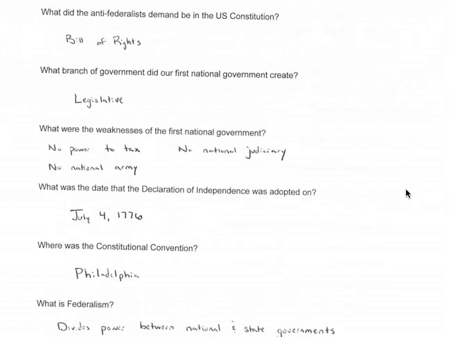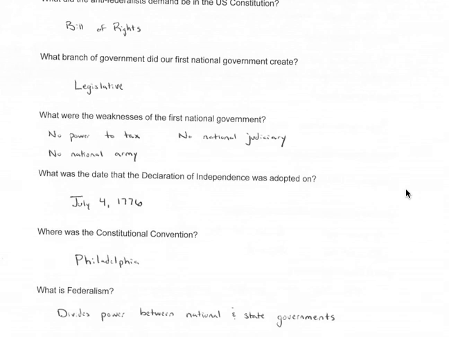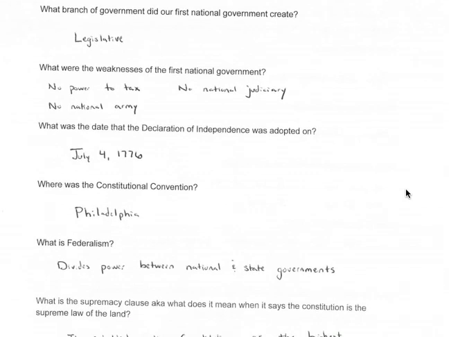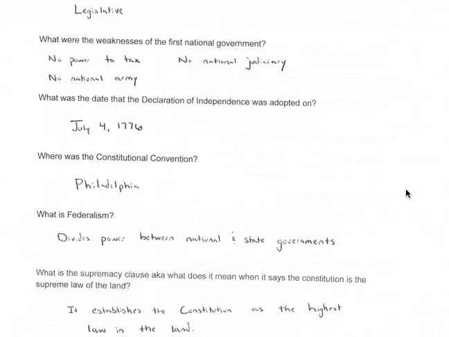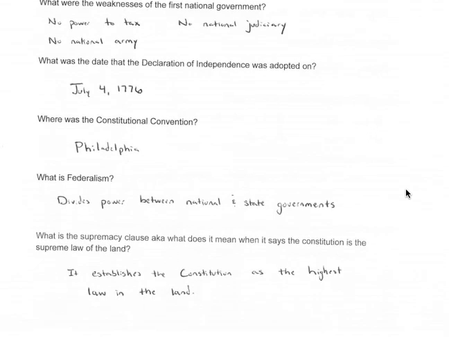Some of the weaknesses of the first national government were: no power to tax, no national army, no judicial branch or judges for the federal government. The Declaration of Independence was adopted on July 4th, 1776. The U.S. Constitutional Convention was held in Philadelphia.